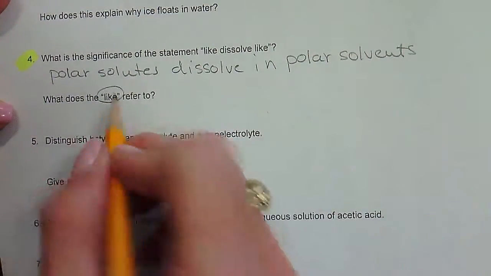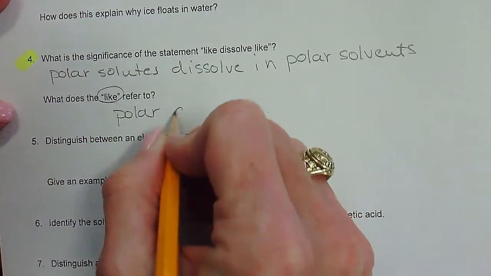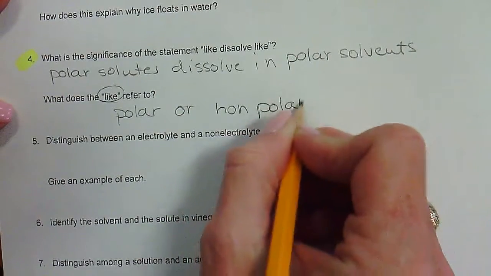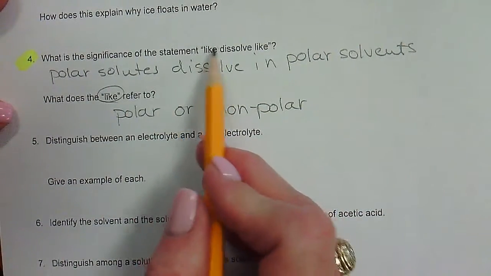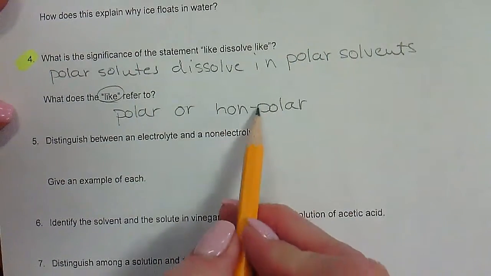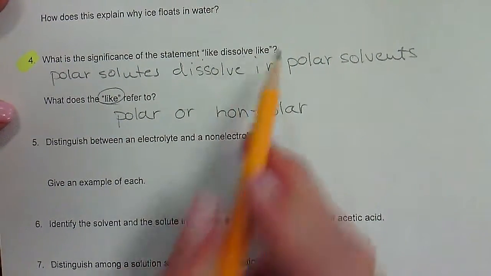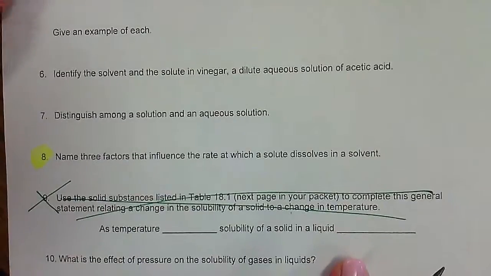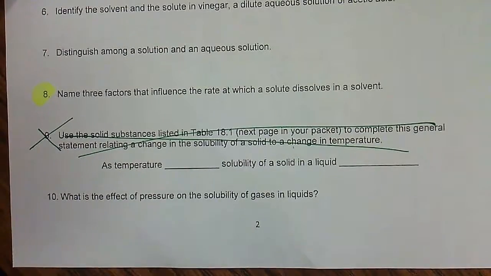So what does the "like" mean? Well, the "like" refers to polar or nonpolar. So you could substitute in polar for this. You could say polar dissolves polar, and then using nonpolar, you'd say nonpolar dissolves nonpolar. Okay, that's the significance. And it just helps us to remember that those things have to be the same. I crossed off number 9. You don't need to do number 9 because there's no table 18.1.